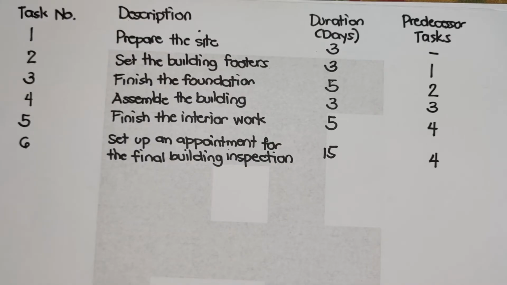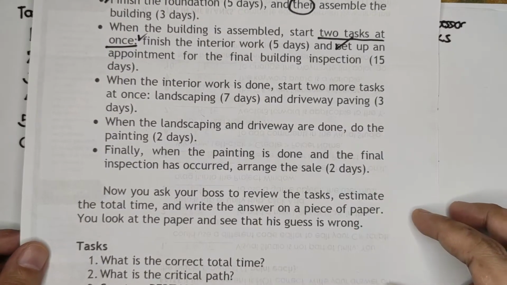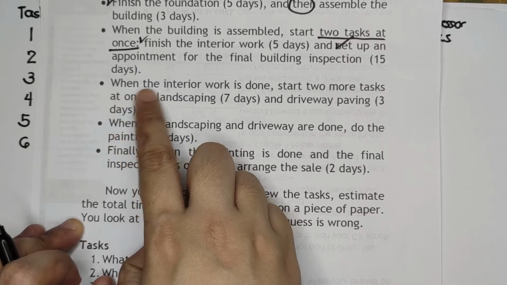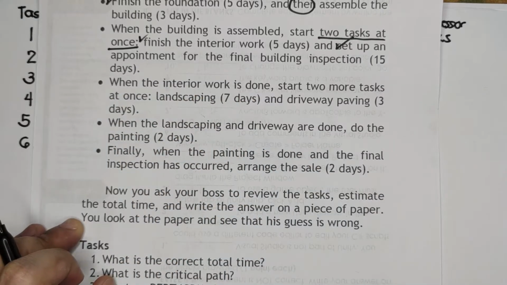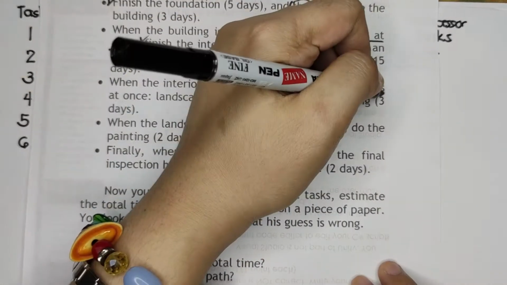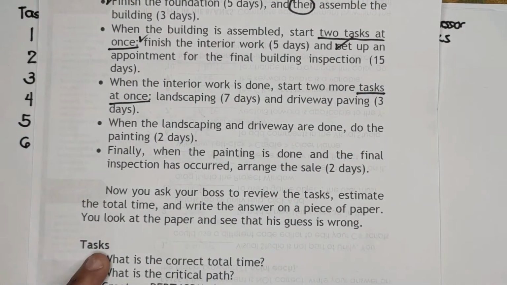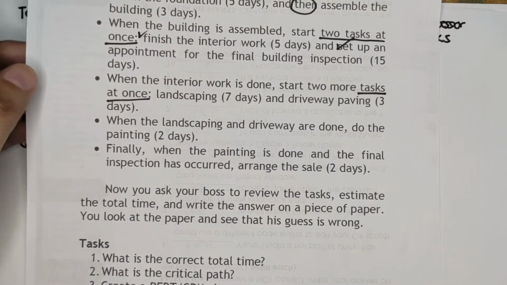Okay, task number 7. Let's go back for task number 7. When the interior work is done, start 2 more tasks at once. So, just the same with the previous statement. These 2 tasks are the landscaping in 7 days and driveway paving 3 days.